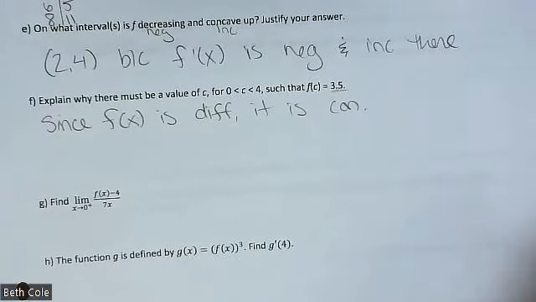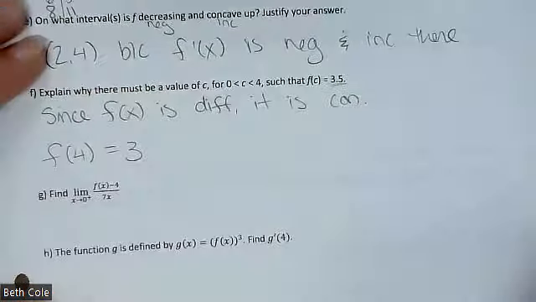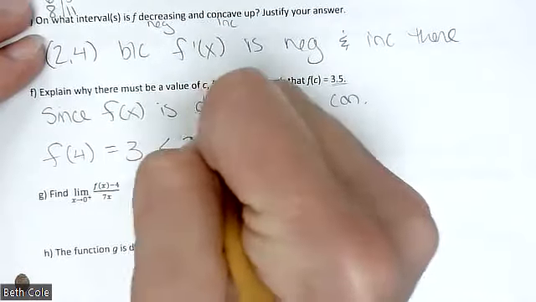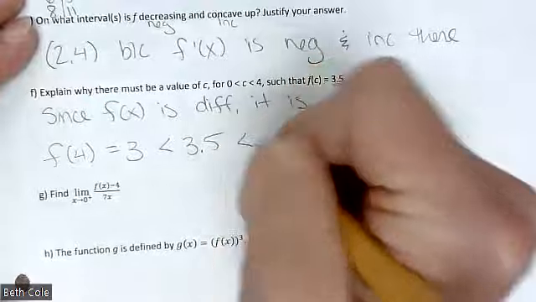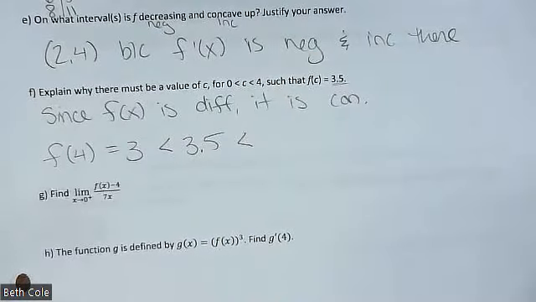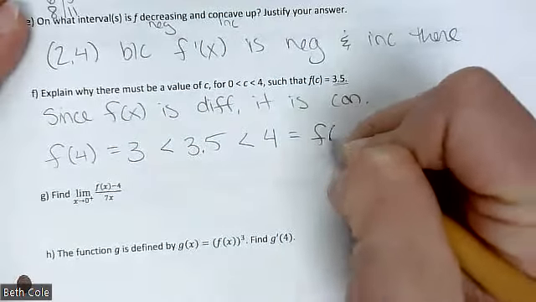And then in some capacity, you have to say this whole in between thing. So what was the smaller one? 3. So f of 4 is 3. That's smaller than 3.5, which is smaller than what? What will I put on the other side? 4, which is f of 0.